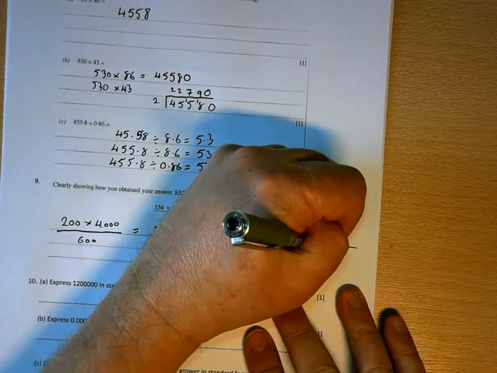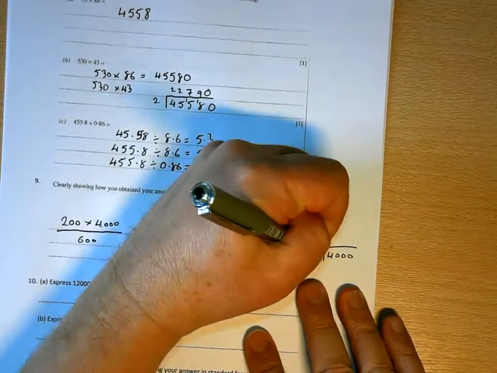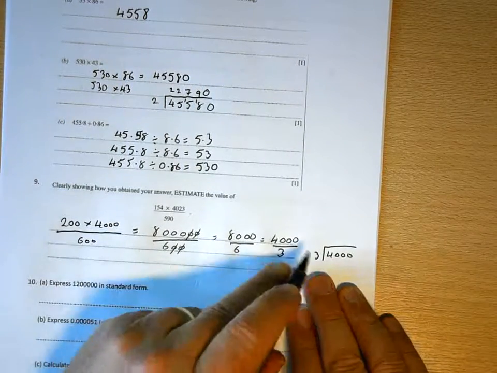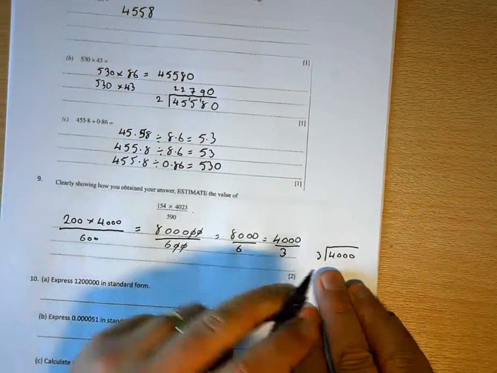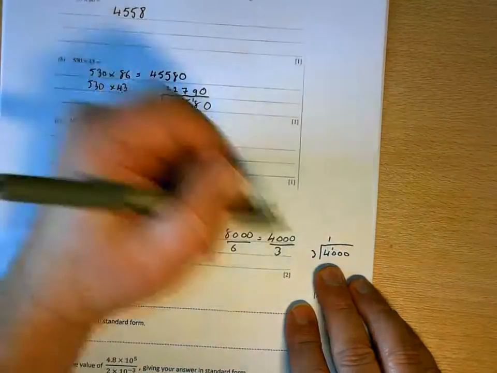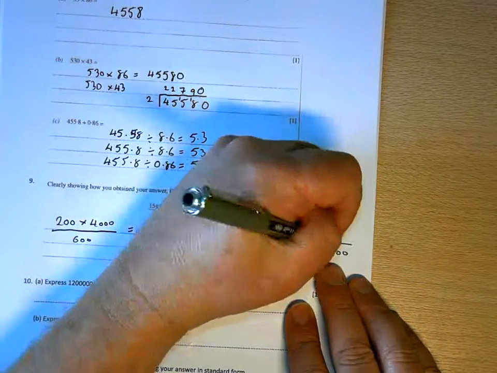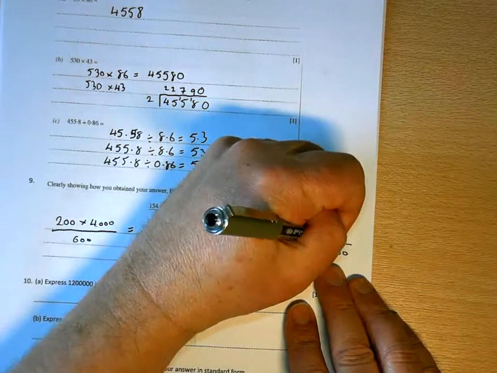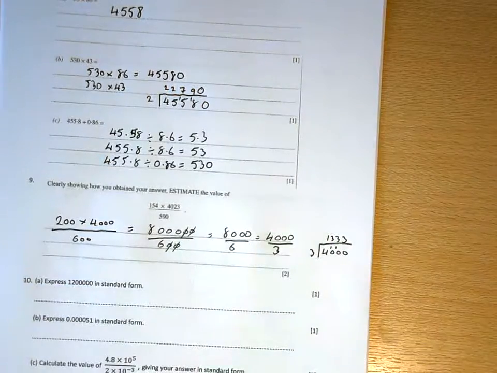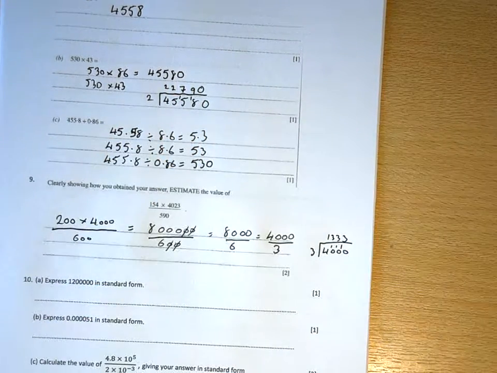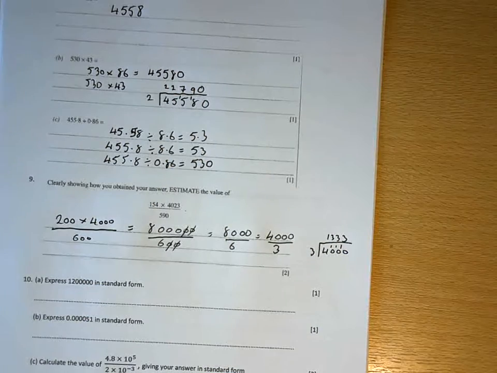So if we're going to do that, 3 into 4 goes once, remainder 1. 3 into 10 goes 3, remainder 1. And so on. So our estimate is about 1,300.